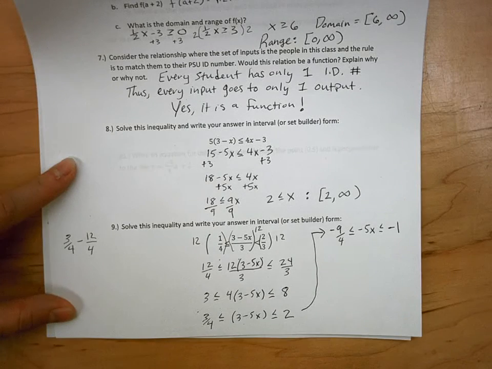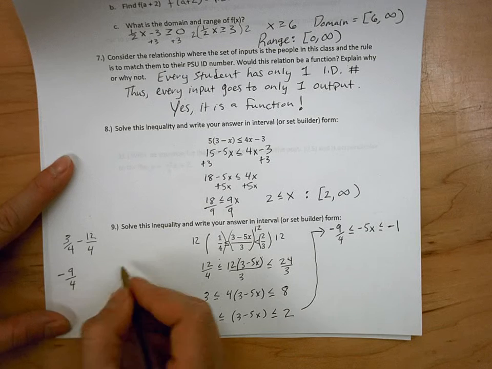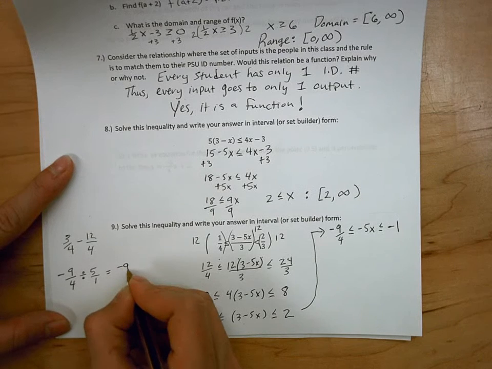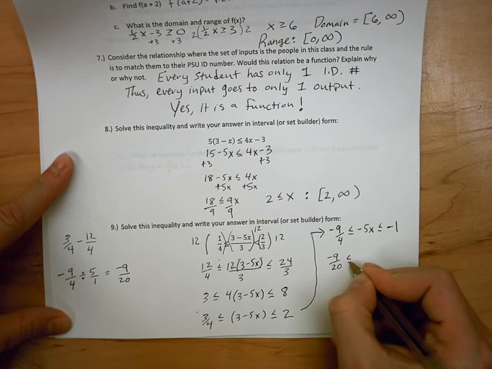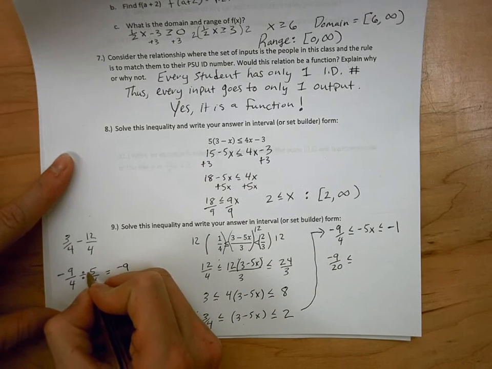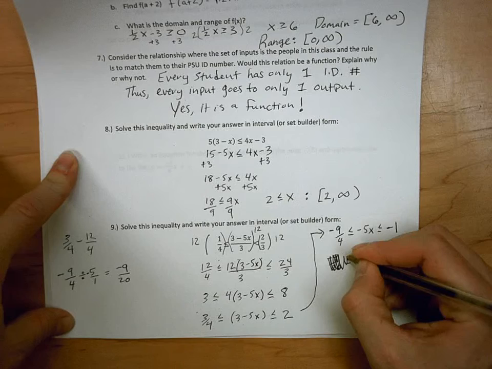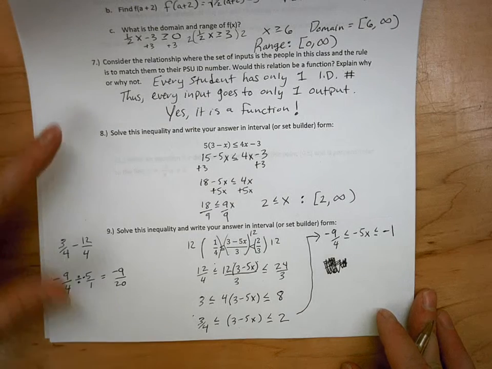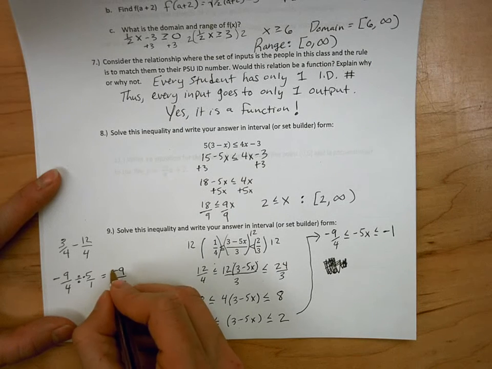And now I can divide everything by negative 5. So back over here, negative 9/4 divided by negative 5, sorry, is going to give me positive 9/20.